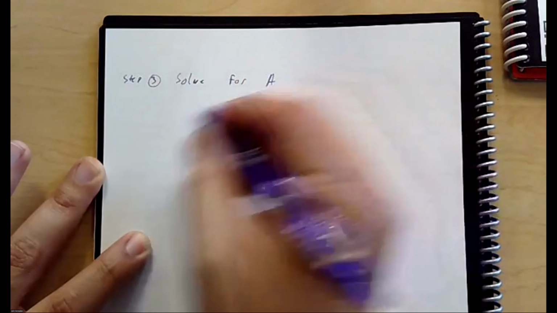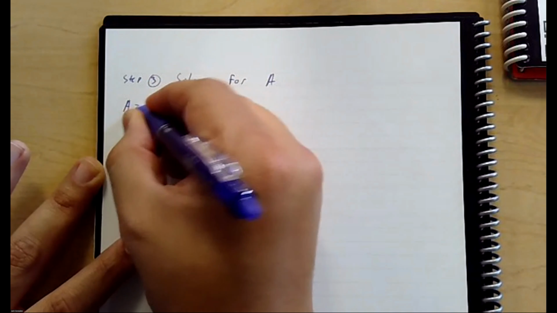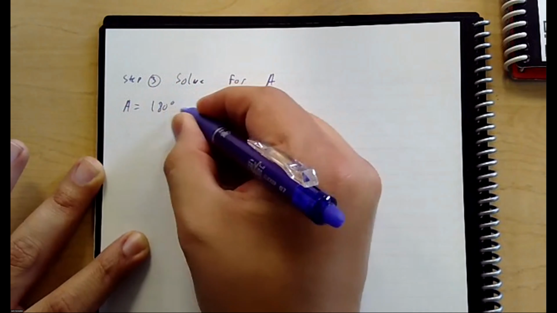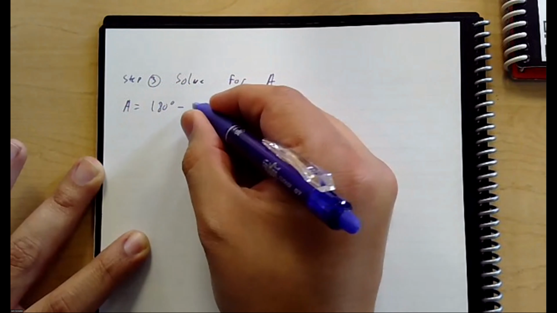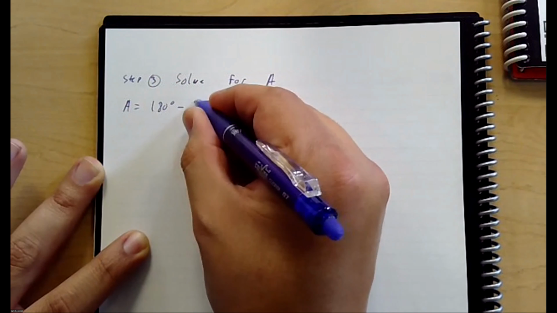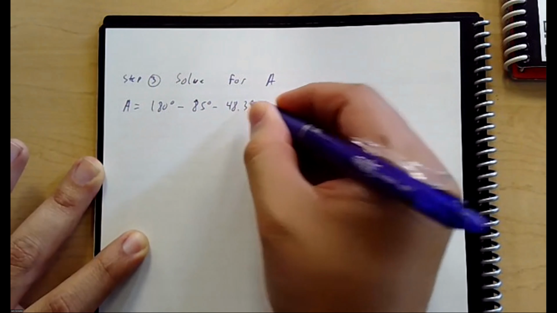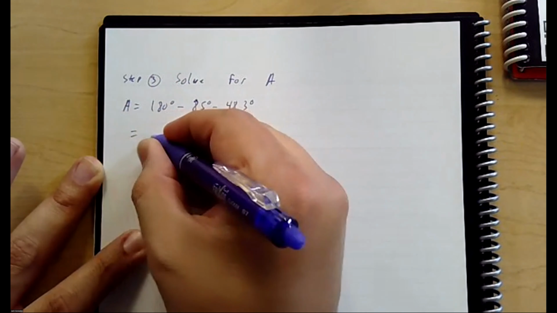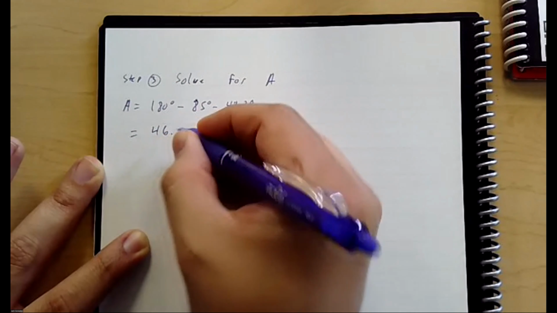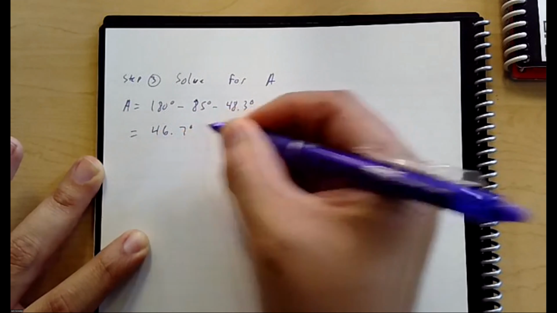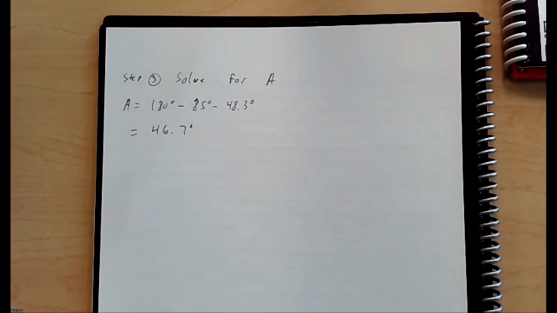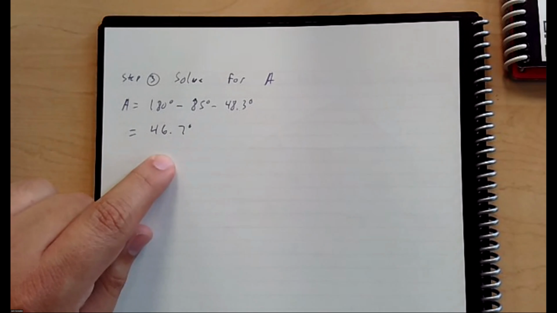Solve for A. A will equal 180 minus 85 minus 48.3. Okay. So A is 46.7. Okay. We'll go write that down in a second.